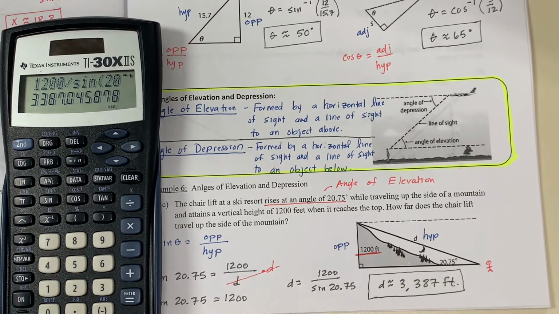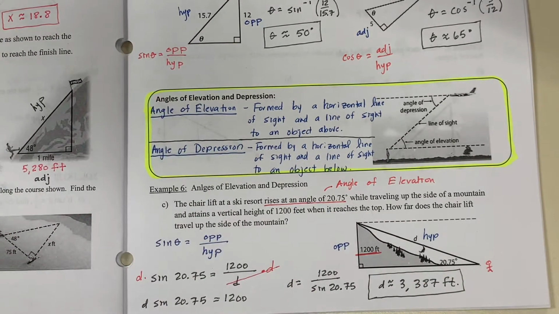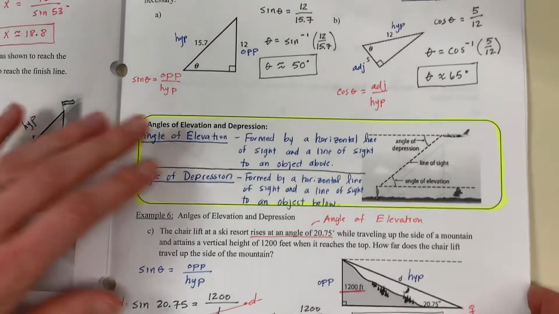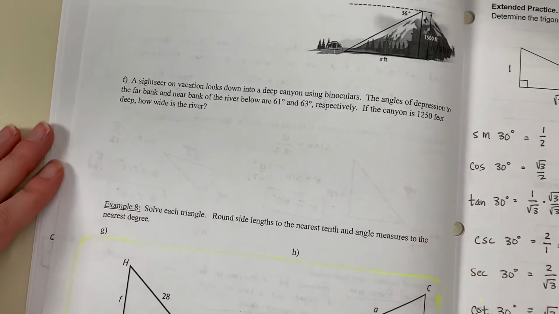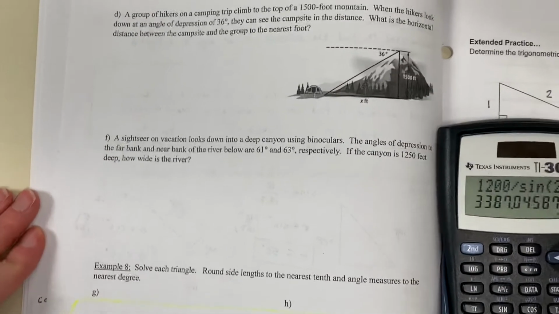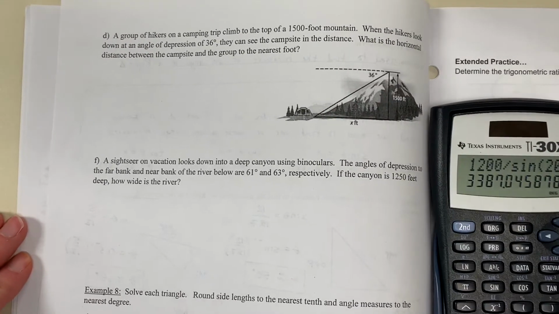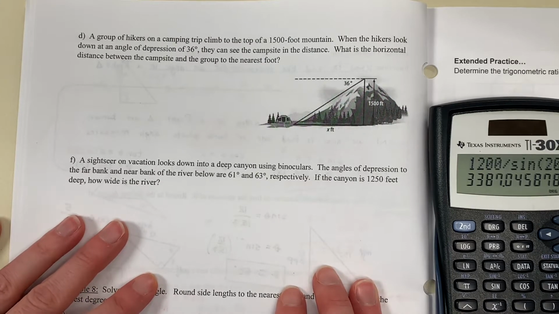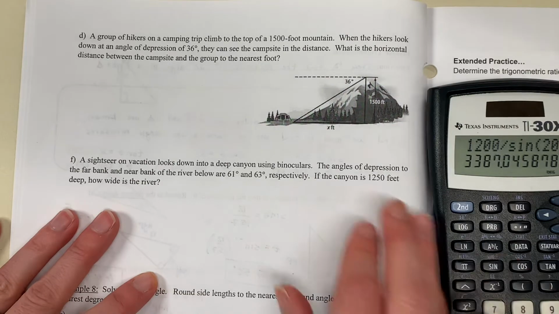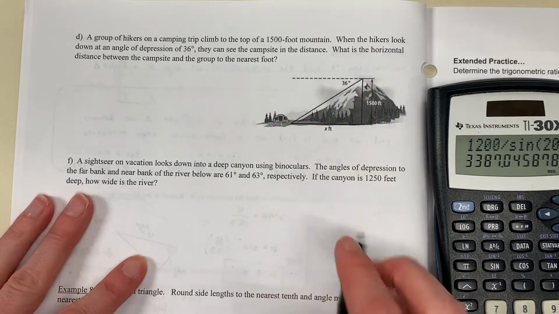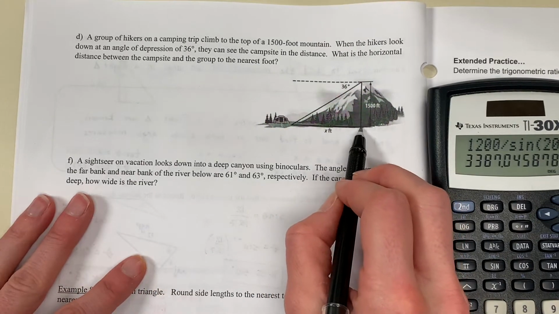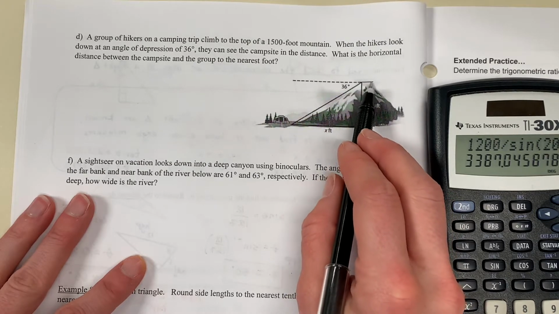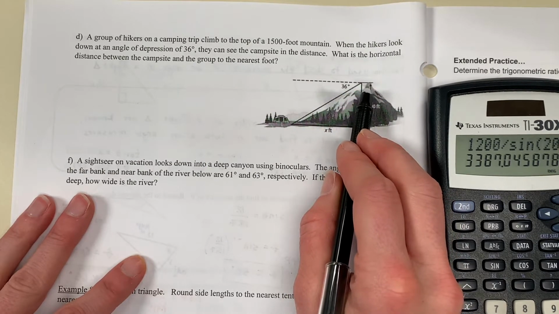Okay, this represents an example of angle of elevation. Okay, turn the page and we're going to look at an example of angle of depression. All right, it says a group of hikers on a camping trip climbed the top of a 1,500-foot mountain. Okay, so here's our picture. We have campers that climbed to the top of a 1,500-foot mountain. So they're standing up here at the top.